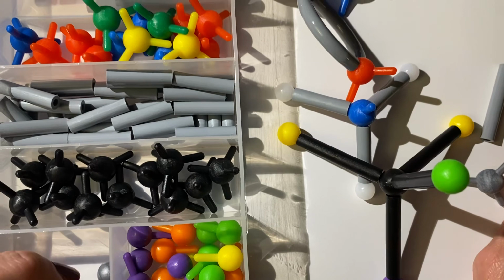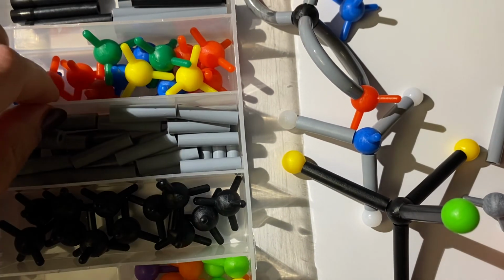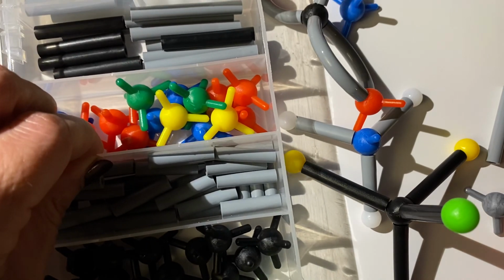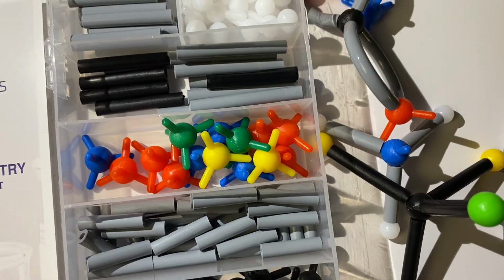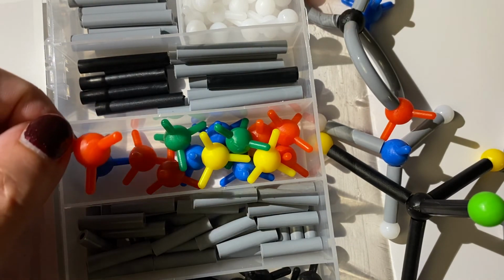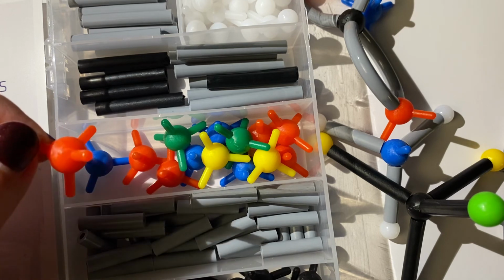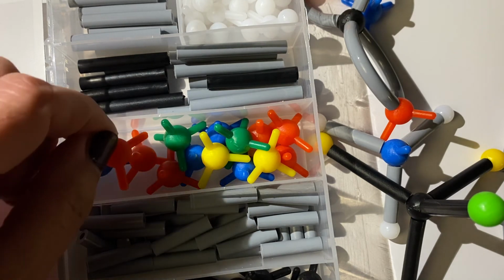And we've got a bunch of these short bonds. And then, what are these? It's like we have these colors again. We've got to be able to put a bunch of oxygens in our molecule. That's handy.